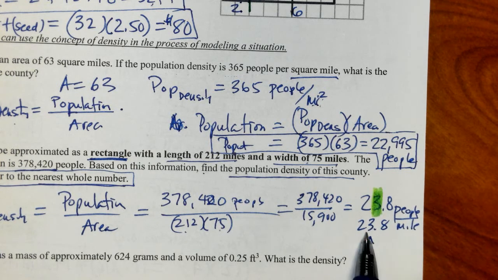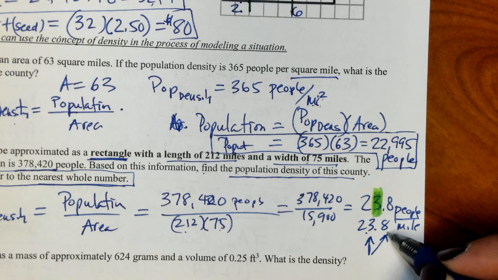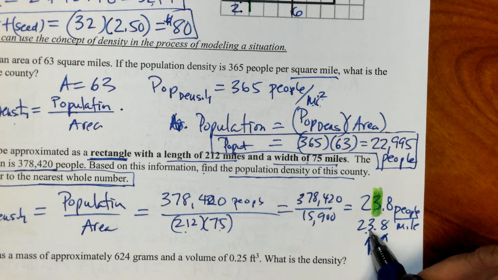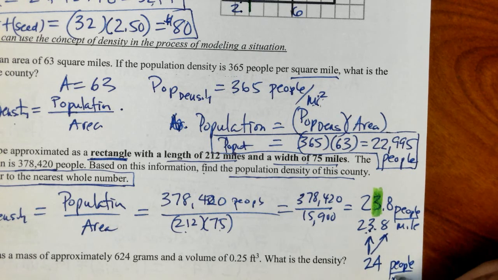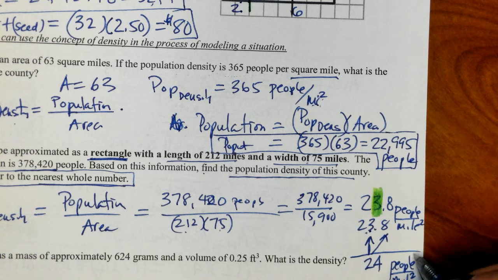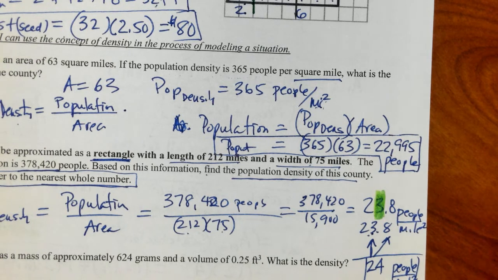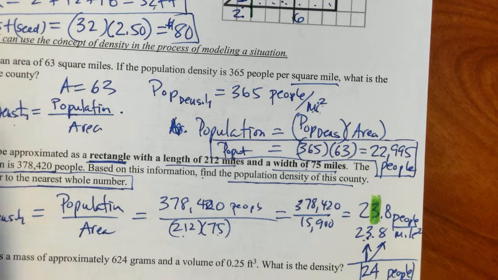So we're looking at this number, and we have to look at the guy behind him. Is he greater than 5? Yes, he is. So that makes that 3 become a what? 4. So your answer is 24 people per mile squared. Okay? And that's population density. All right? So that's the answer for that one. 24 people per mile squared. All right, let's go on to number 5.